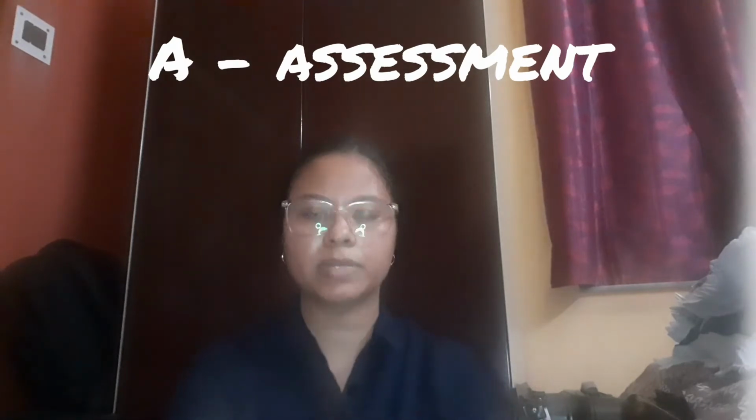Next alphabet is A. Your A stands for assessment. Now in assessment, if you've done the physical assessment, you need to give details of that. Again, in that you can also mention the labs, and any sort of assessment that you feel is important or is a routine. In this you can also add the skin status of the patient. So this would get into the assessment.